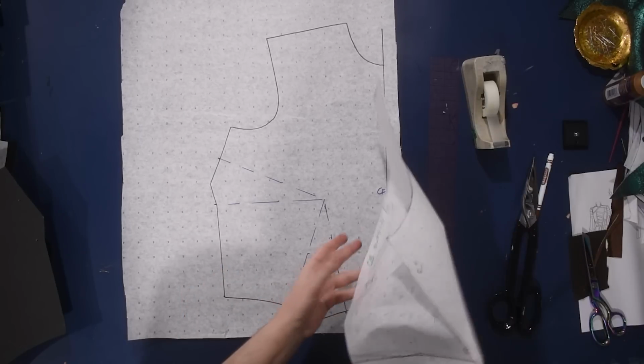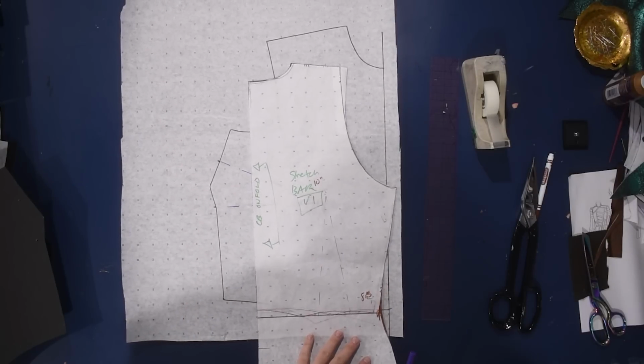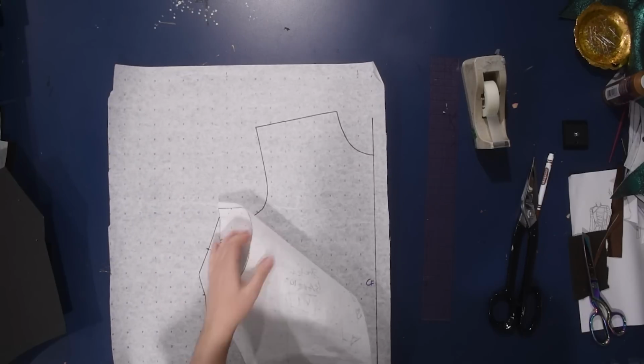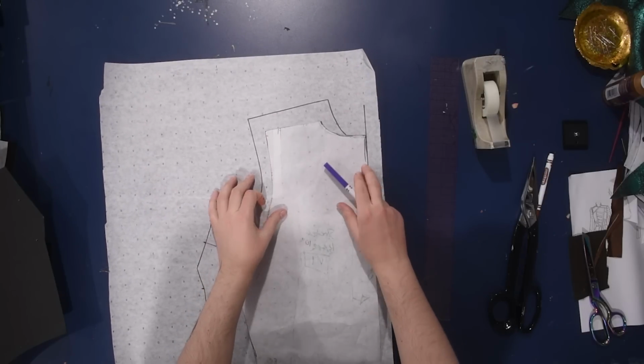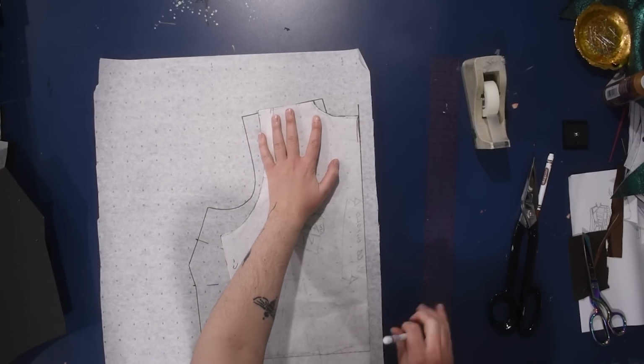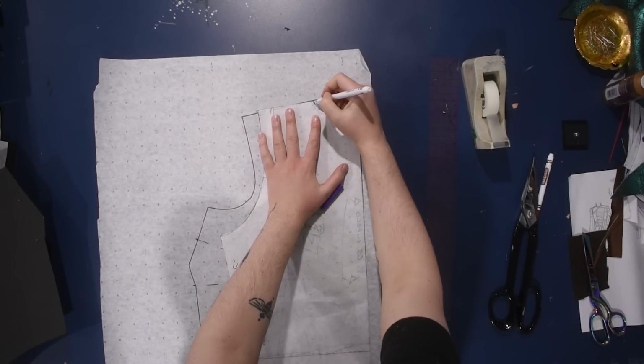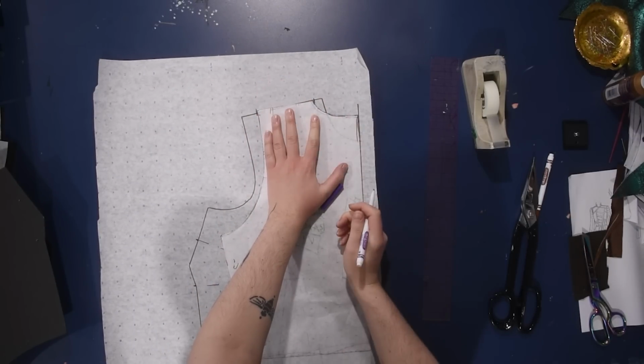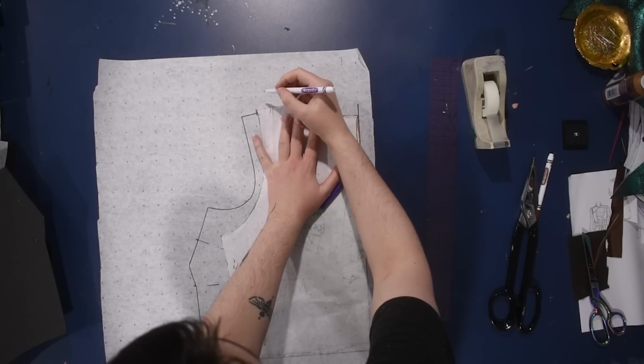I'm going to line up the center back with the center front, like so, and then slide this up until the shoulder lines meet, and then I will trace the new back shoulder line onto this front one here. So I'm going to mark that. Again, it's a much smaller, narrower shoulder. I'll end up having to fix that, but for now, we get the idea. I'll mark the shoulder on here.